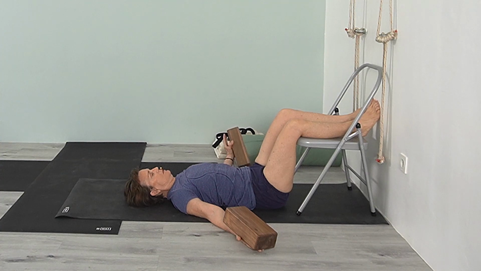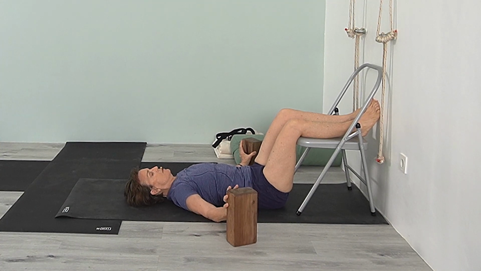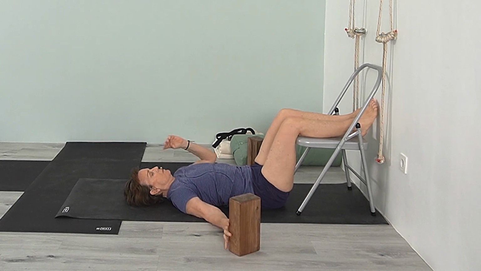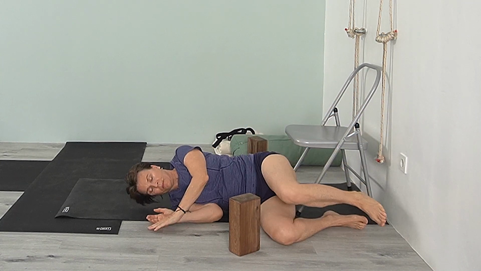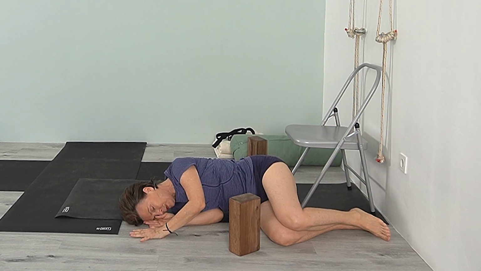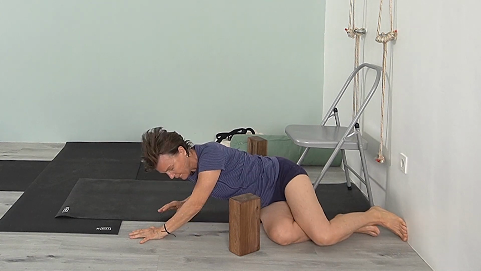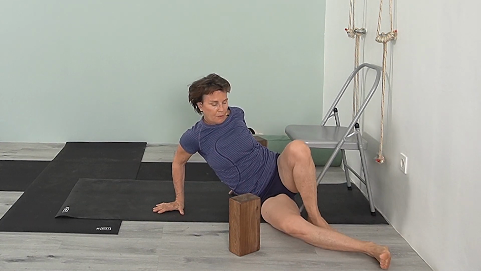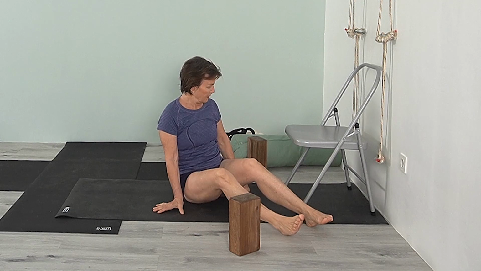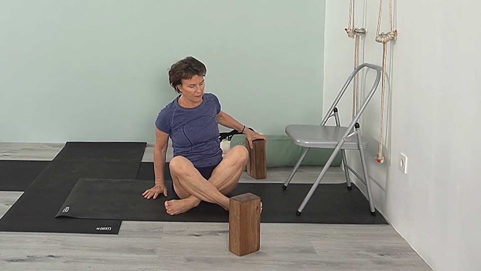All right. So I'm going to come up now, taking the blocks away. I'll roll onto my right. You can rest there for a few breaths and then come up. Okay, so when you come up, just sit cross-legged.